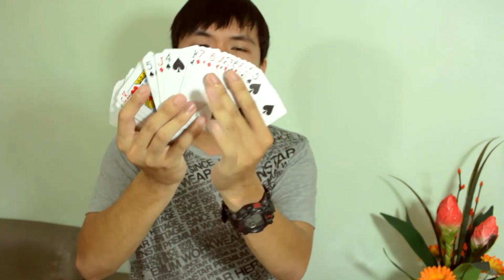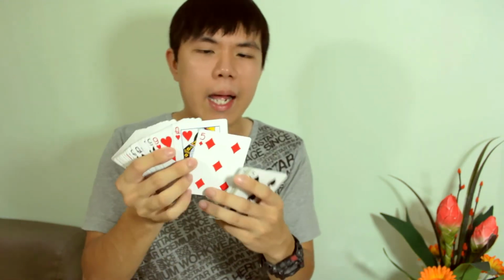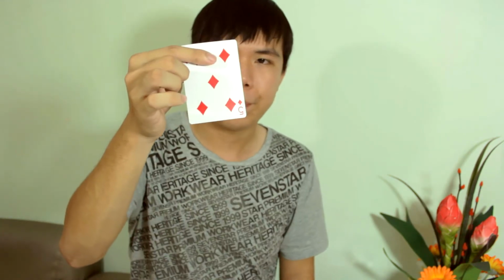It's important to not go this way, saying can you please pick a card, because you may draw attention to the 5 of spades here. So what you want to do is just say, can you please pick a card? And they pick a card this way. Once they have picked the card, let's say, wow, a 5, the 5 of diamonds or whatsoever, ask them to place it right back on top.